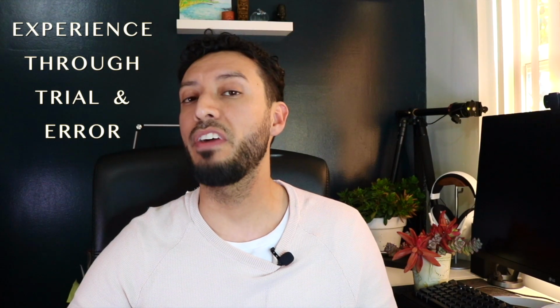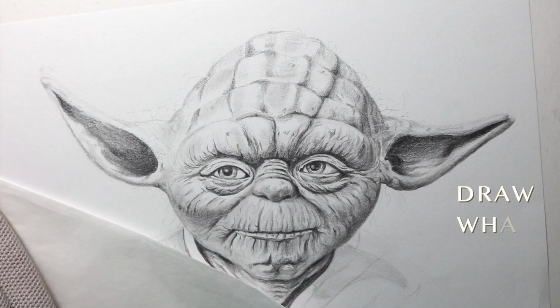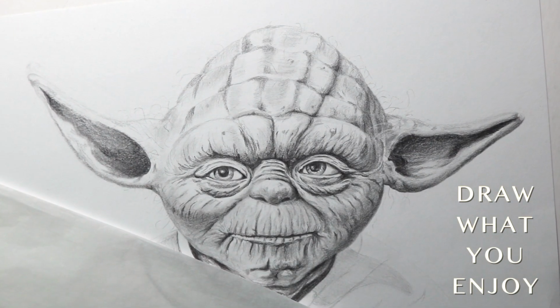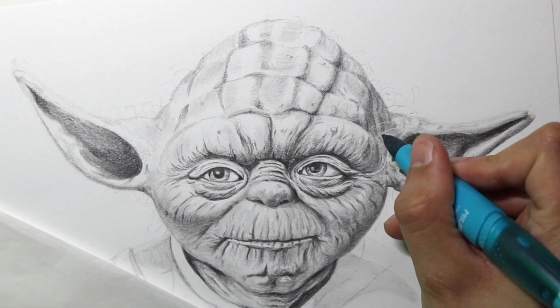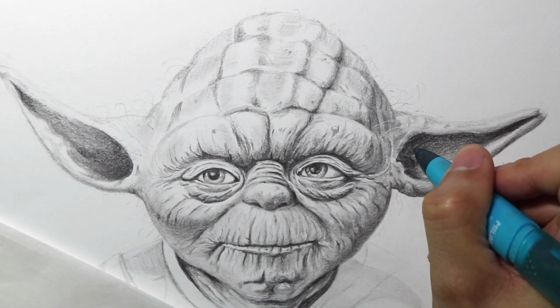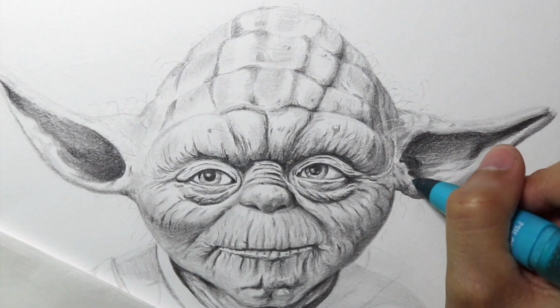Mastering the fundamentals of freehand drawing with graphite pencil is one way to do so. And which iconic fictional hero to draw than Yoda, one of the most recognizable film characters of all time. And come on, who doesn't like our wrinkly friend, Master Yoda?